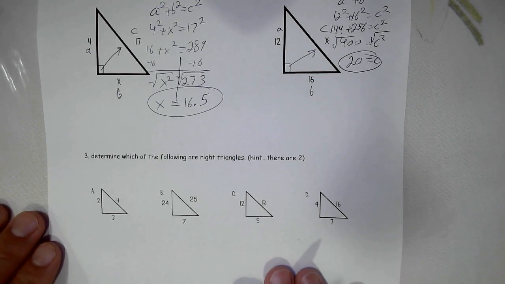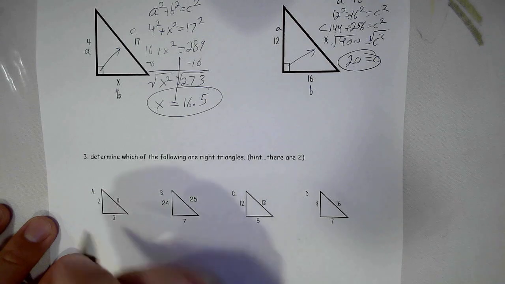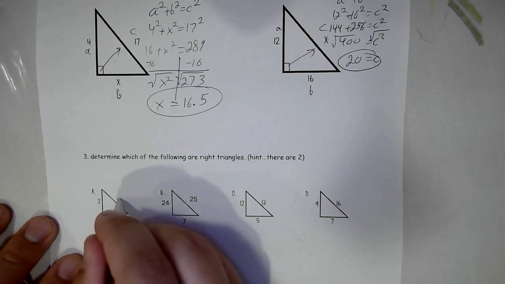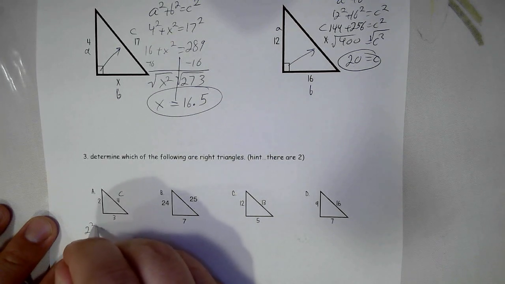Alright, this one at the bottom says determine which of these are right triangles. So does the Pythagorean theorem work for these? Well, let's try it out. Between all three of those, C would have to be the longest one. Let's see if this works.